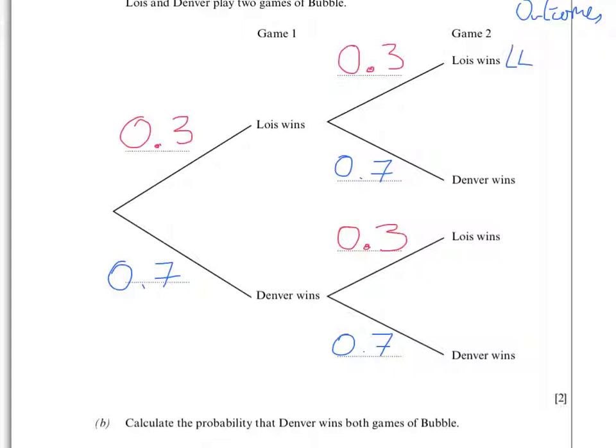And so to work that out, because we want Lois winning and Lois winning, we know that in probability, and means multiply. If we wanted to use an or statement, that would be a plus. So we want Lois winning and Lois winning, so that's 0.3 times 0.3, which is 0.09, not to be mistaken with 0.9.